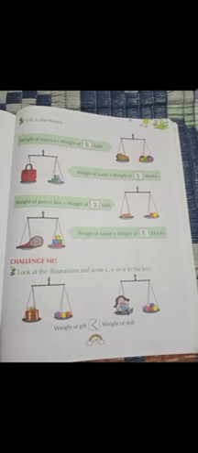Alright, first one you see papaya and the balls weigh the same. Second one you see purse and the blocks weigh the same. Third one you see pencil box and balls, they weigh the same. And the weight of racket and weight of 5 blocks are the same. All these things are in the beam balance. Alright, all are the same. Their measurement is the same.